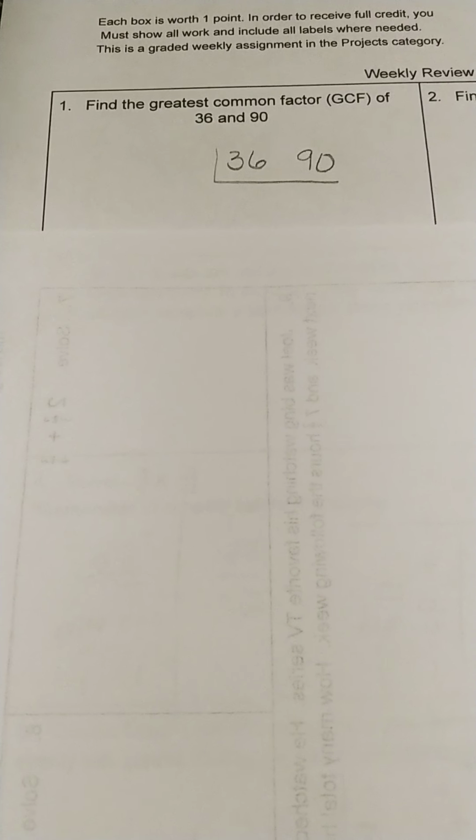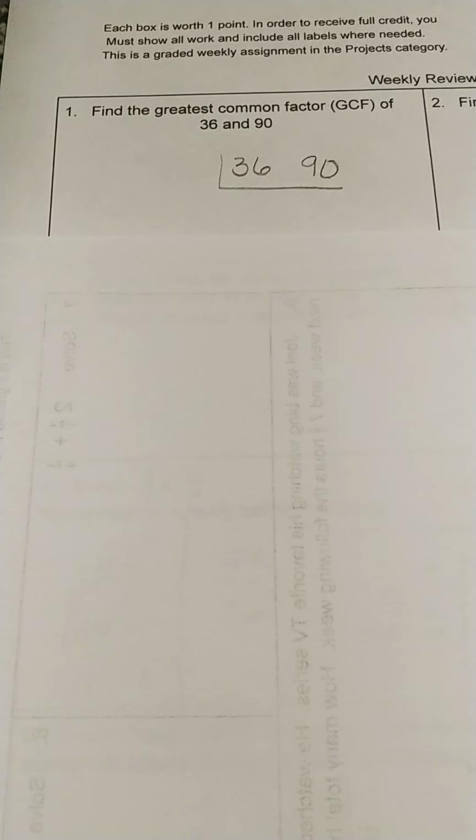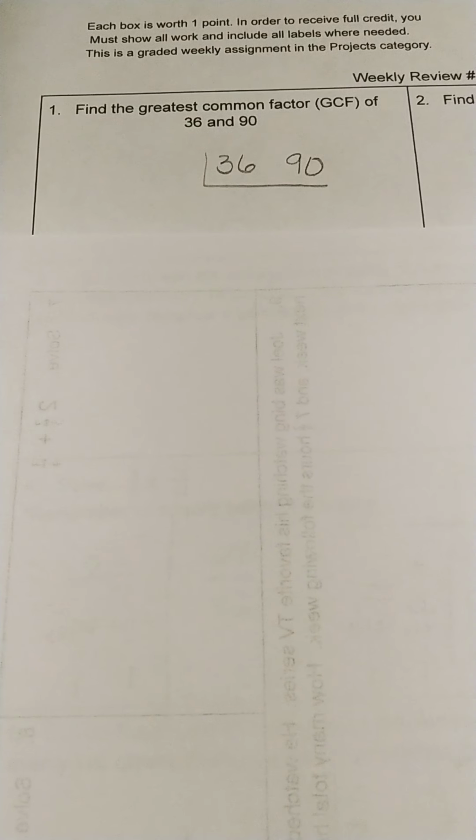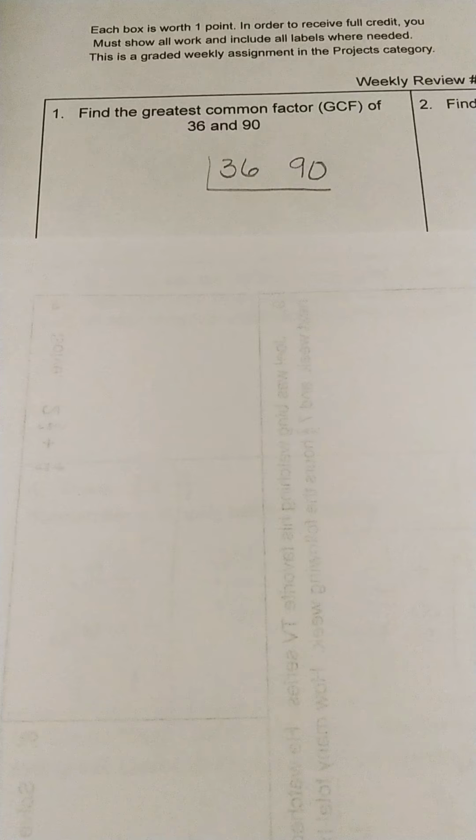Let's take a look at number 1. For finding the greatest common factor of 36 and 90, we're going to put them in a factor ladder, and we're going to find the smallest factor that can divide evenly into both numbers and continue down. When you're finished, you're going to multiply down the ladder on the left side only.